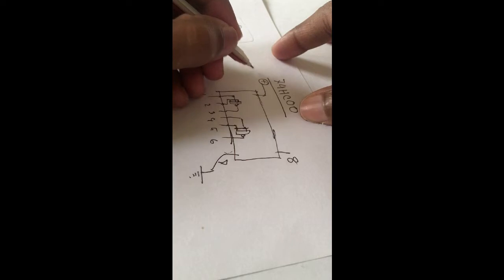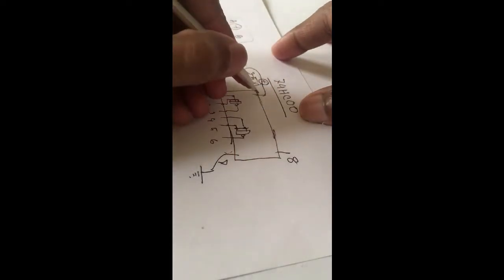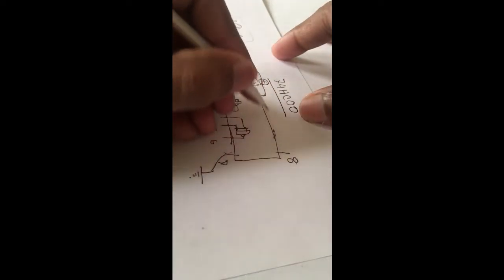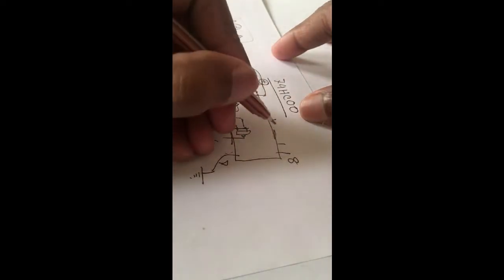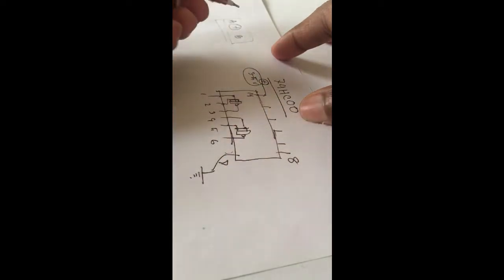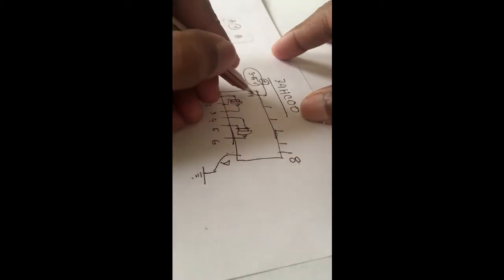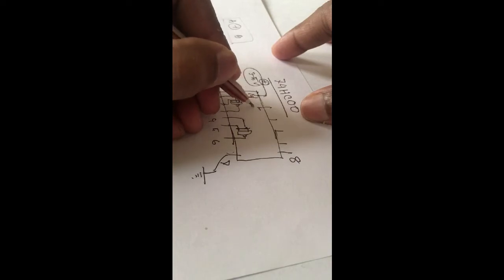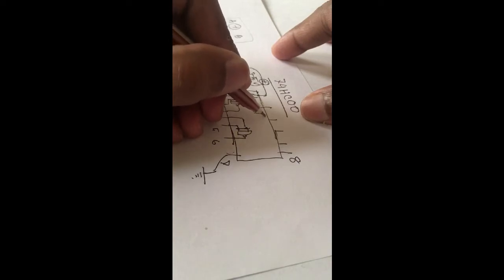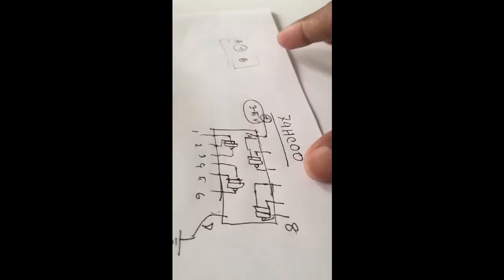We can give this power 3 to 5 volts, and it is pin 14. So like this, 9, 10, 11, 12, 13, 14. There is a gate input for another NAND gate. Here is another NAND gate. Oh, my drawing is not so good.